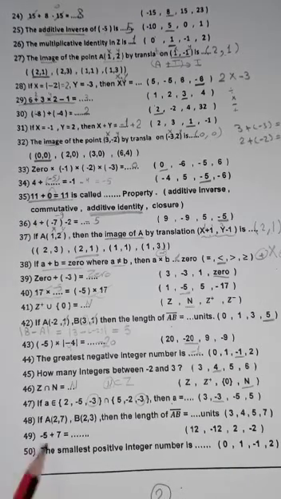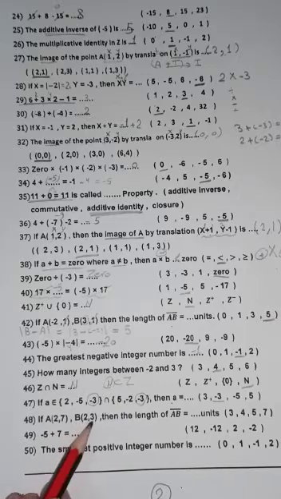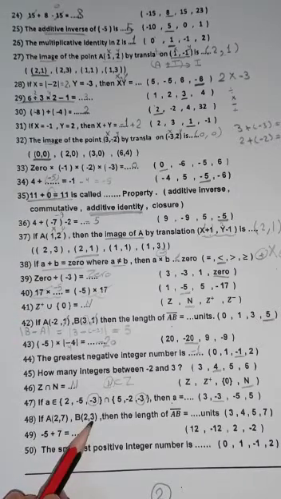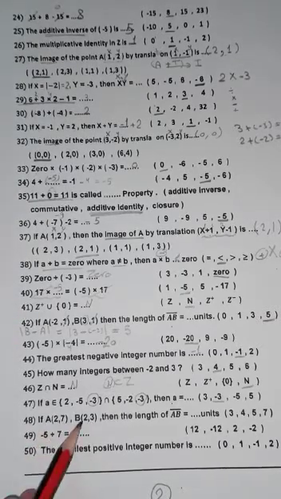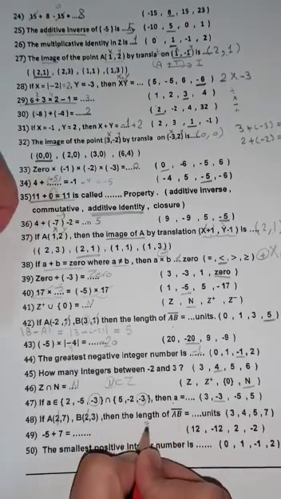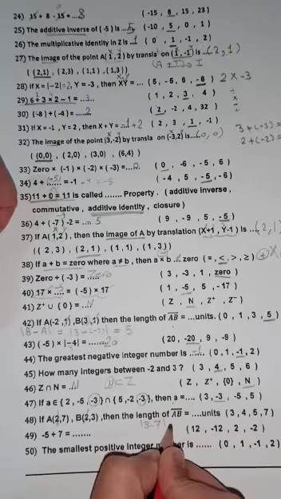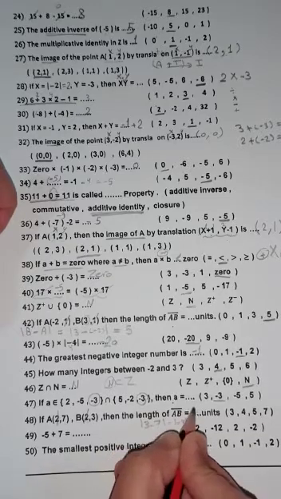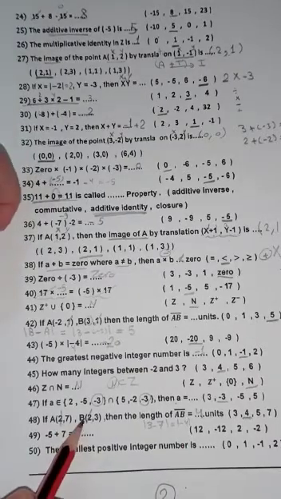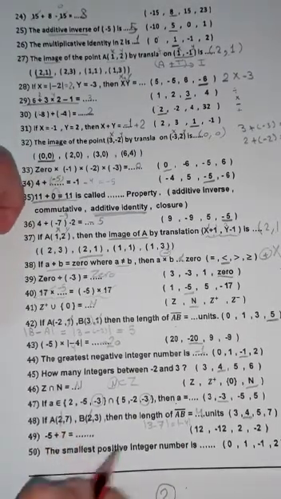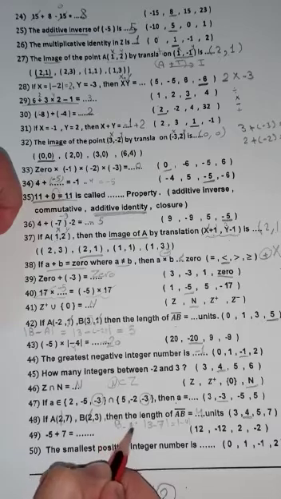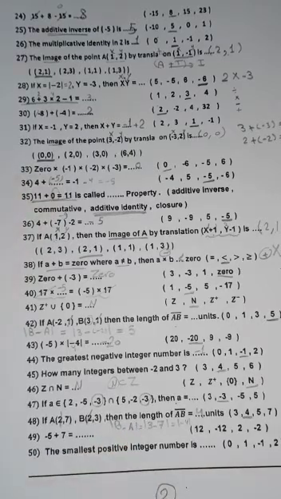Number 48. If A is 7, B is 3, again like number 42, then the length of AB: cancel the same and make B minus A. 3 minus 7 in the absolute value will be negative 4, so we get 4. Okay, cancel the same and make the second minus first, B minus A in the absolute value. Okay, primary.